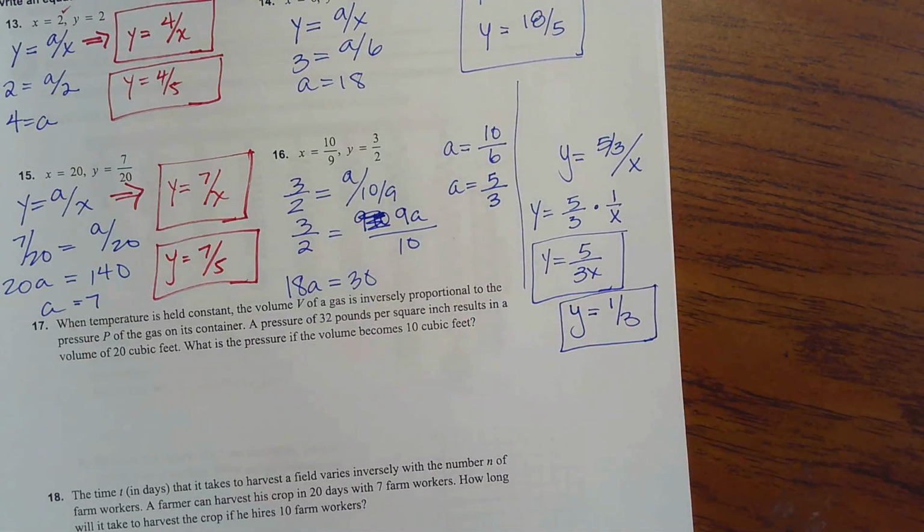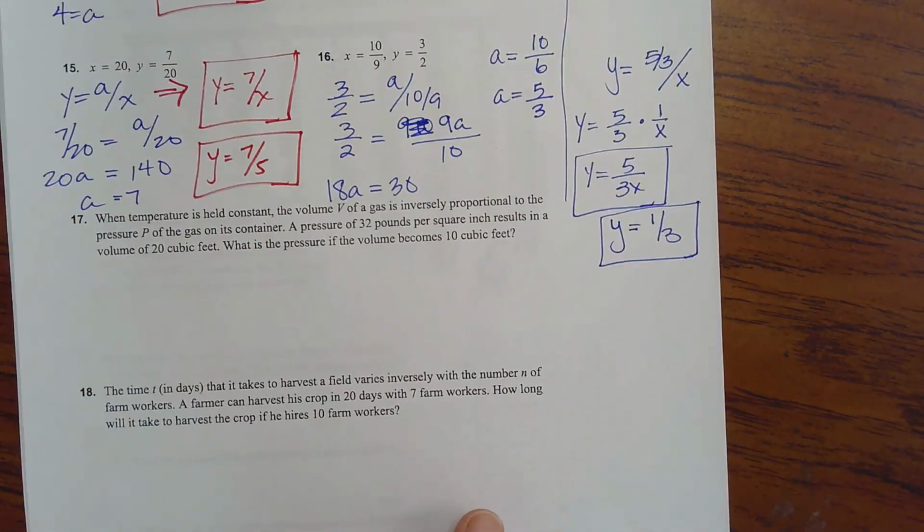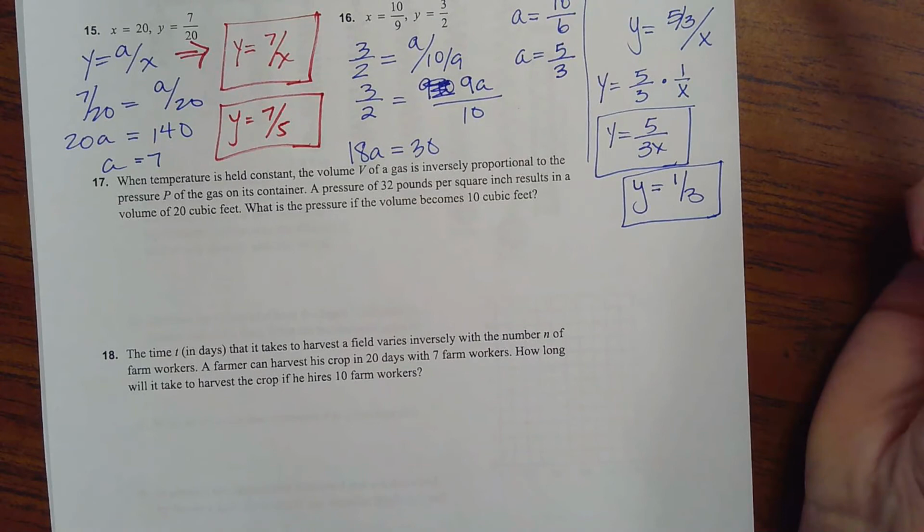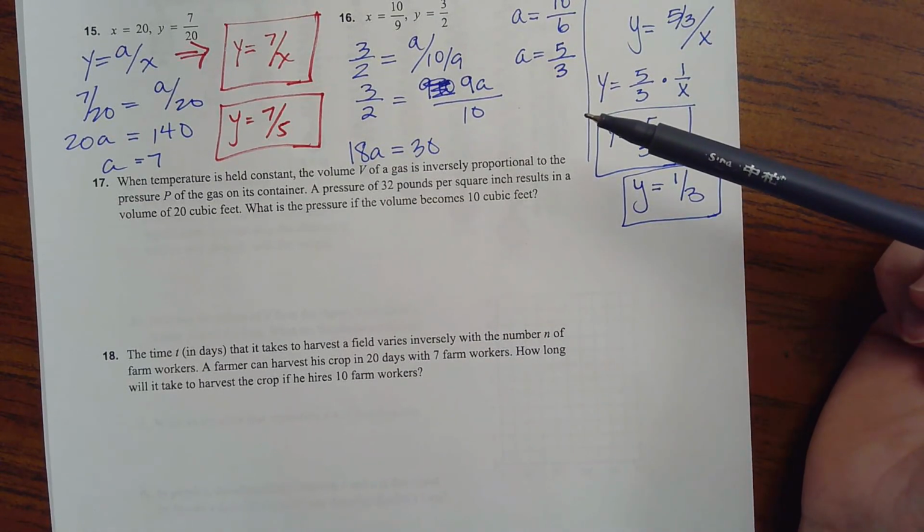So that was a tricky one, mostly because of all the fractions within a fraction, but you guys can handle that. We're going to be doing a lot more of that in this unit. All right, let's talk about a couple story problems, and then we'll be kind of done with this one.